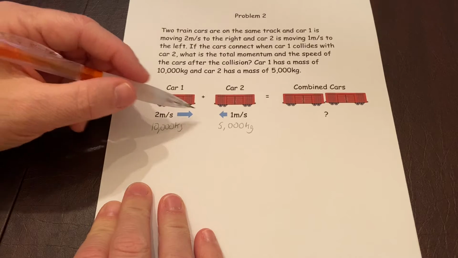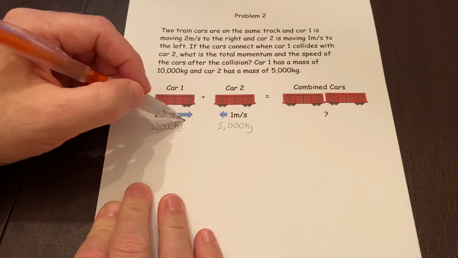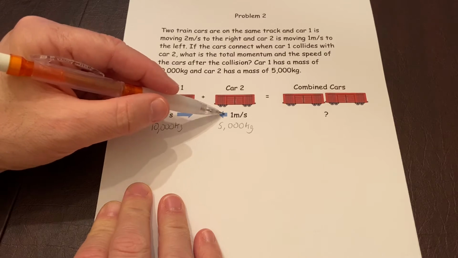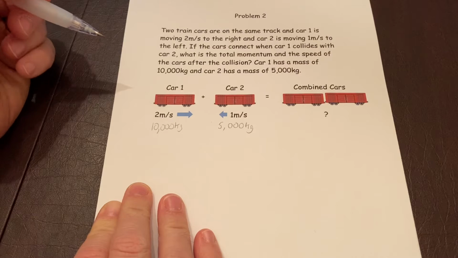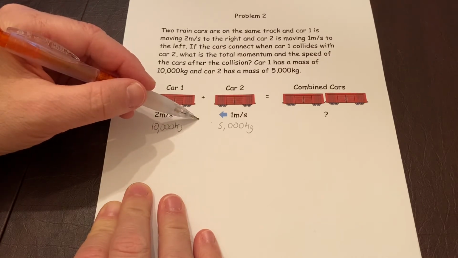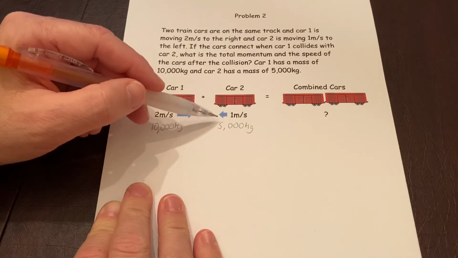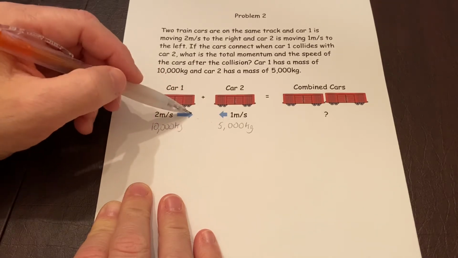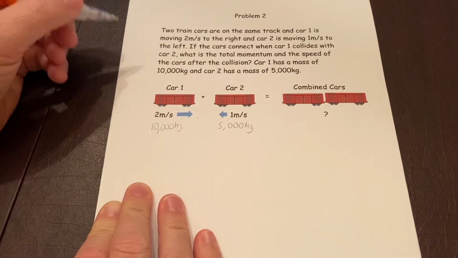So we're going to do the same thing we did in the last problem. We're going to add the momentums together, except that this one is in the opposite direction of this one. So if you think about this in terms of a number line, this is a positive number because it's going to the right, but this is like a negative number because it is going to the left. So we're actually going to have to subtract these momentums, one from the other one, to get the total momentum of the combined cars.